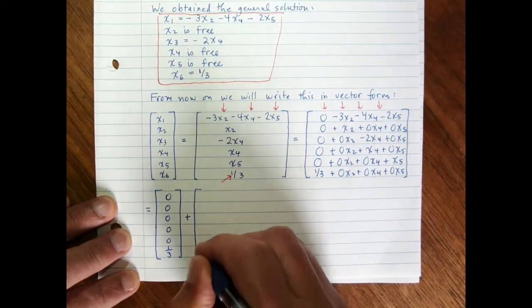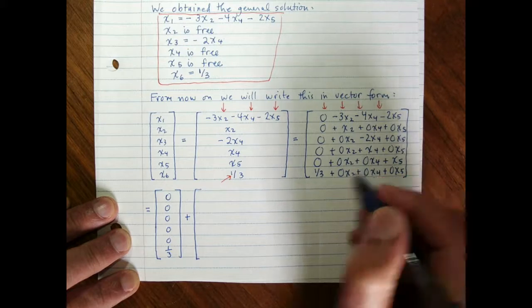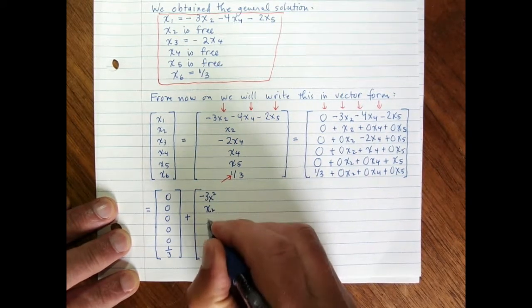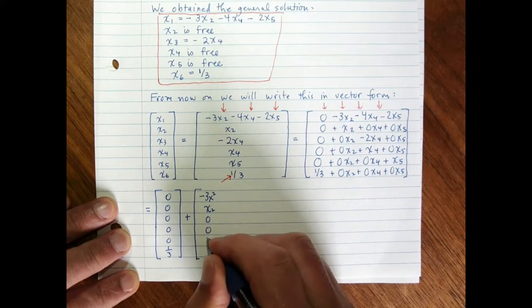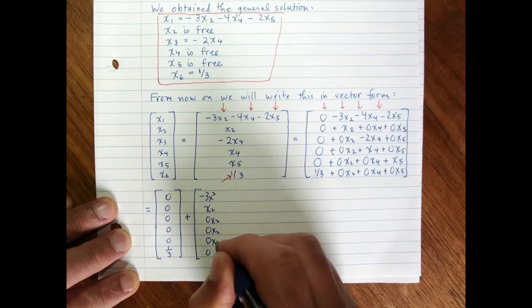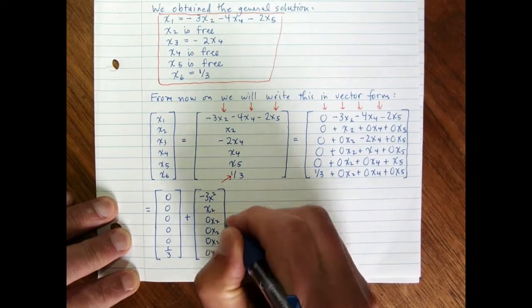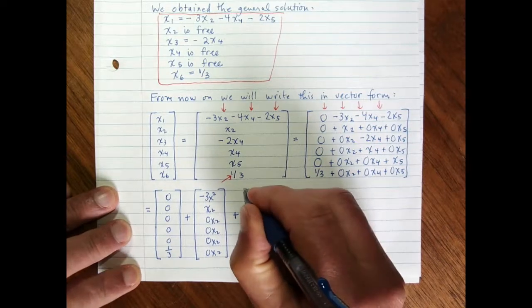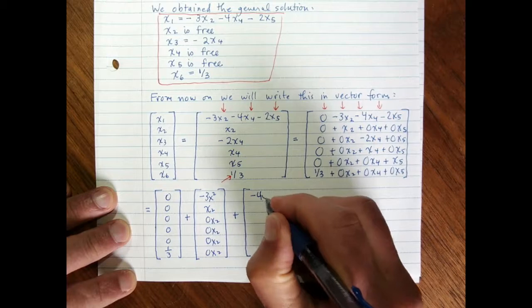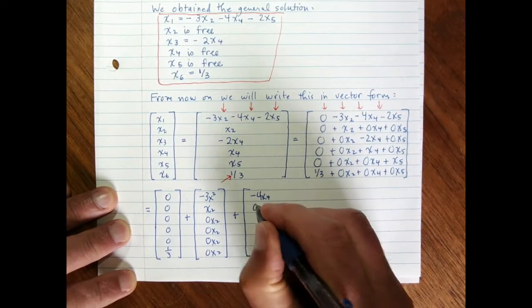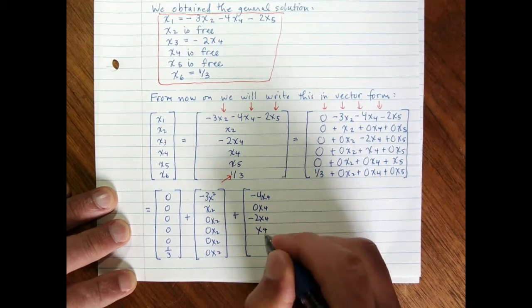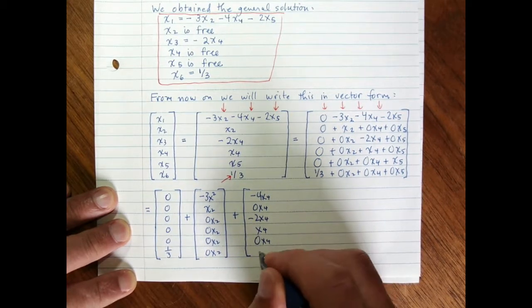plus a vector involving the x2 terms: negative 3x2, x2, 0, 0, 0, 0, and another vector for the x4 terms: minus 4x4, 0, minus 2x4, x4, 0, 0.